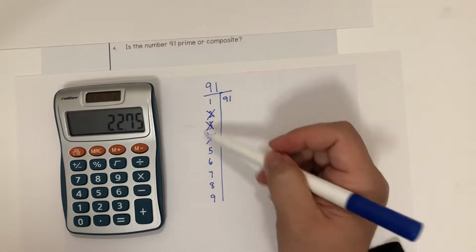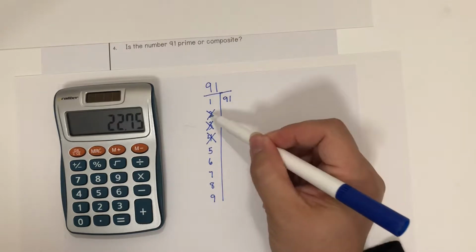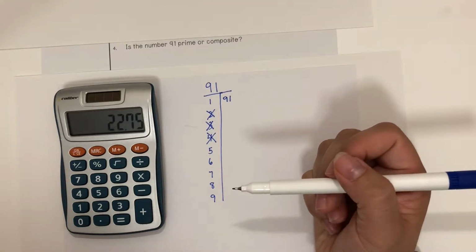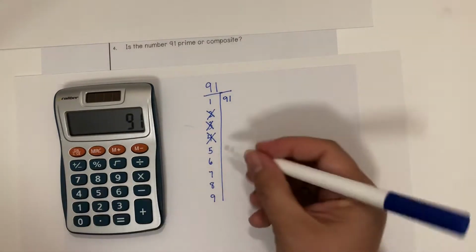So remember, when we're dividing by these numbers, if we don't get a whole number here, that means that the number we're dividing by is not one of its factors, because we can't multiply it times another whole number to get the number 91. So now we're on to number 5.